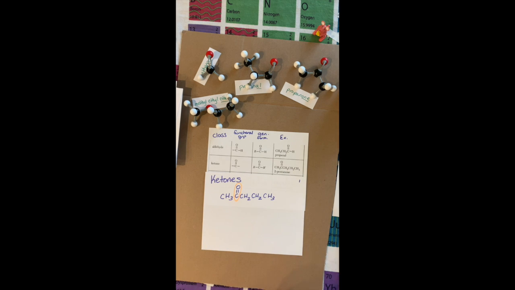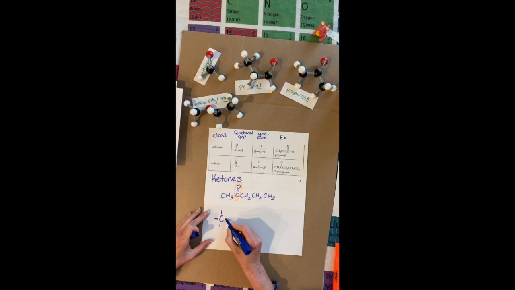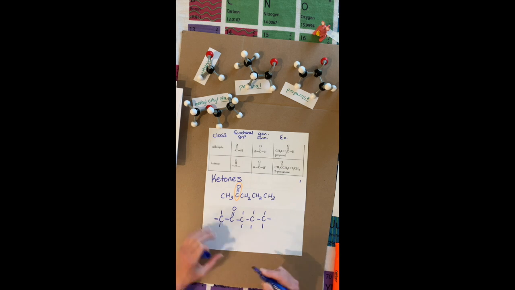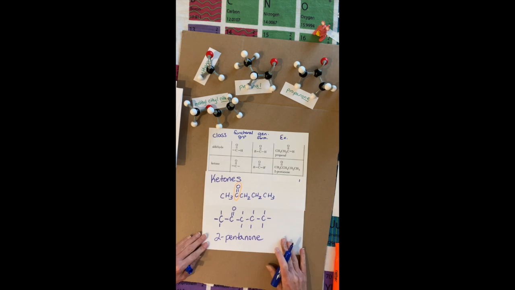So that makes this a ketone. Just to write that out, here's our CH3. Here is our C double bonded to O. Here is CH2, CH2, CH3. And this is 2-pentanone.